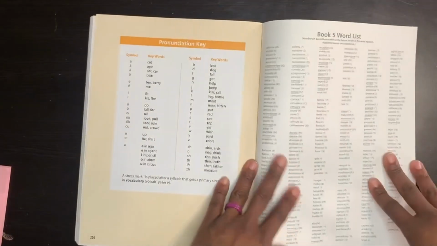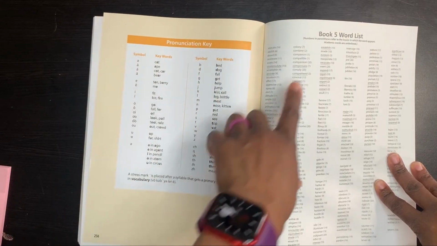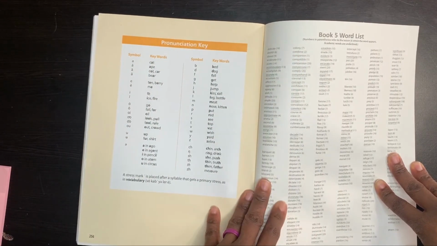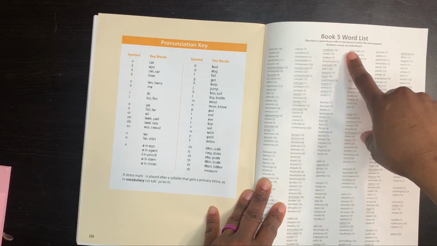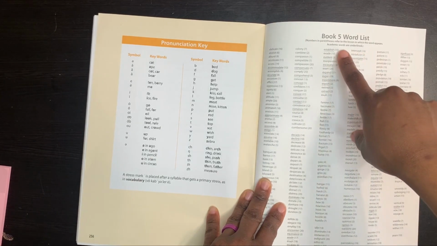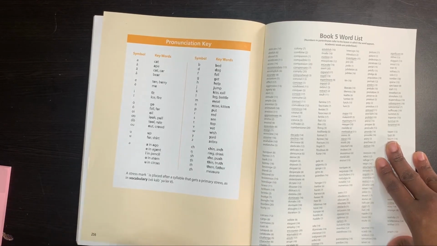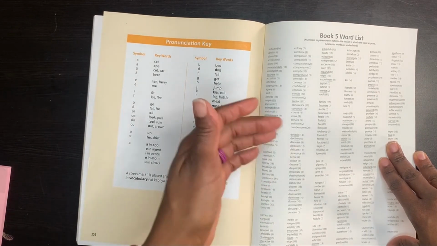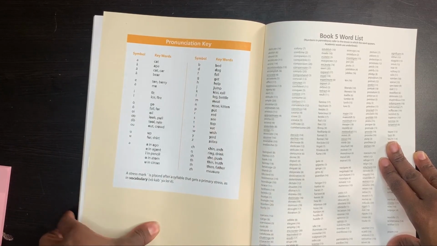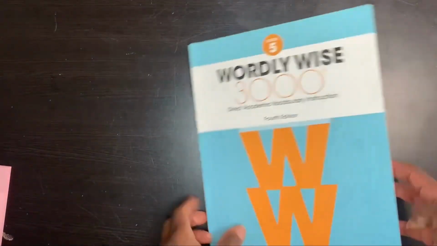But here we get to the back of the book. And this is where they have the pronunciation key. And then this is a complete word list for your child. It says numbers in parentheses refer to the lesson in which the word appears. Academic words are underlined. So in the front of the book, it talked about specific words that are used in the classroom. Those will be the underlined words. Okay, so that is the textbook.